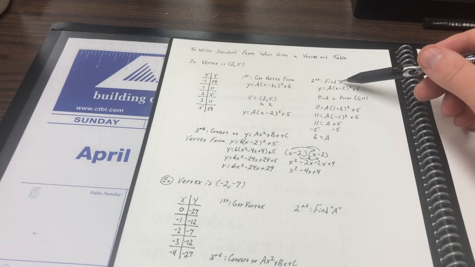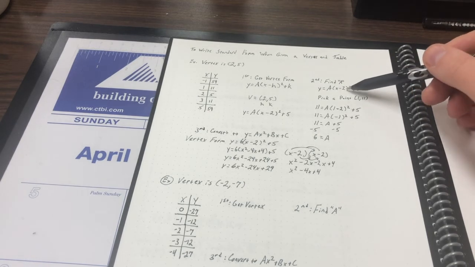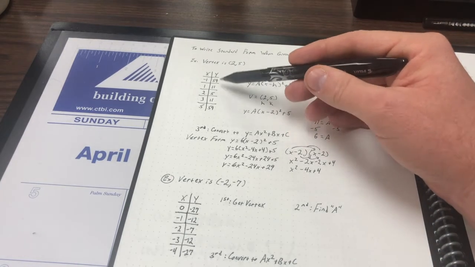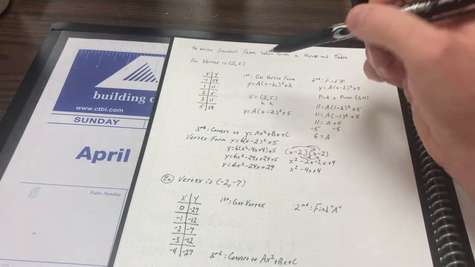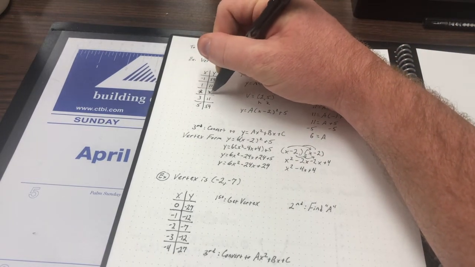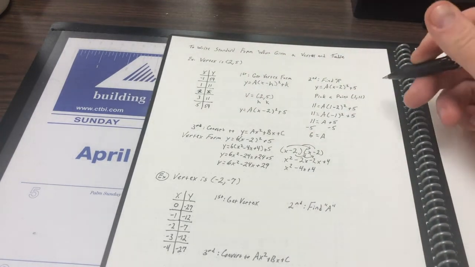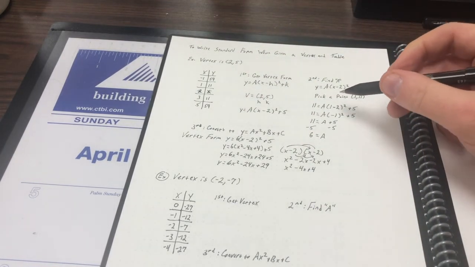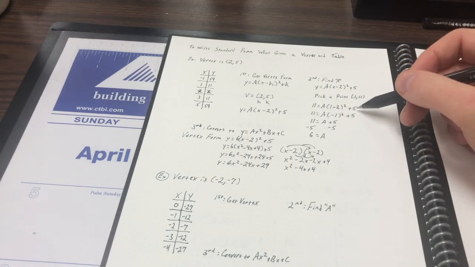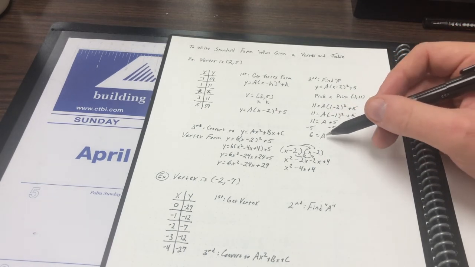To find a, you're going to sub your vertex in, and then you're going to pick any point, which can be any of these listed along the table, except for your vertex. It isn't going to do you any good to put your vertex in here. So I pick 1, 11. I want to put 1 in for x, 11 in for y, and then it's just order of operations down, and then I find that a is 6.